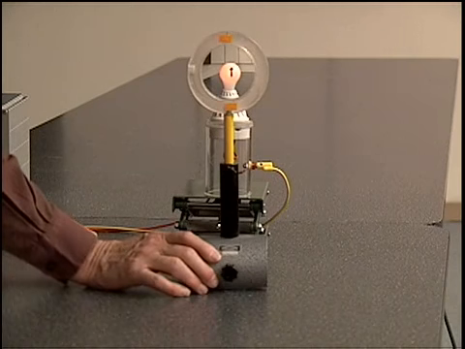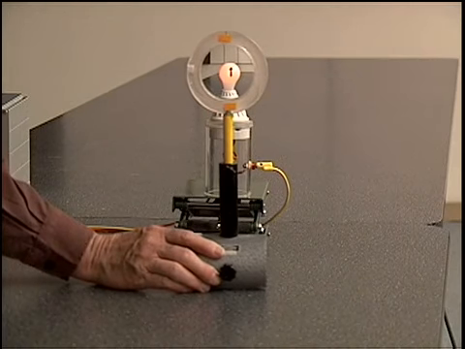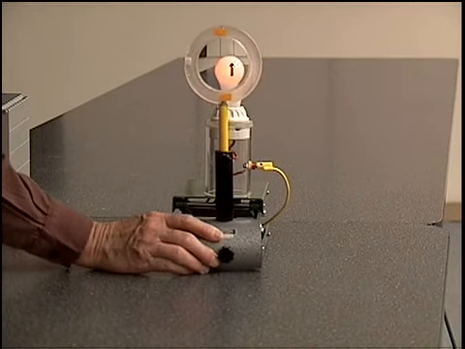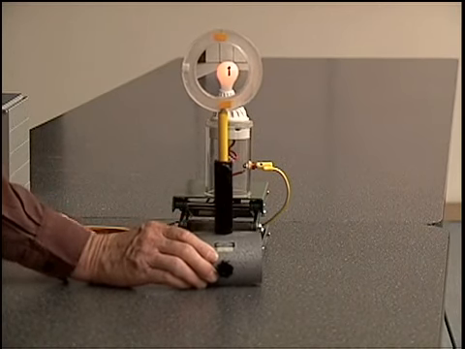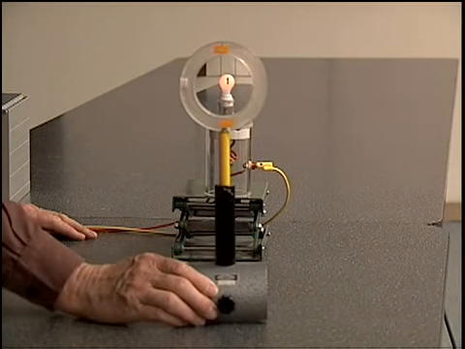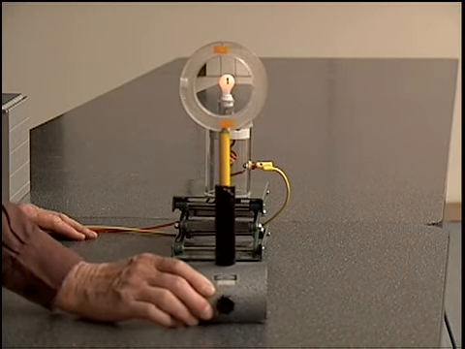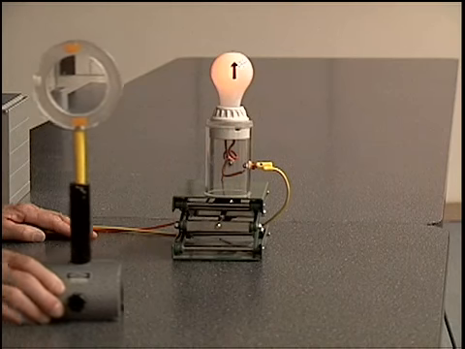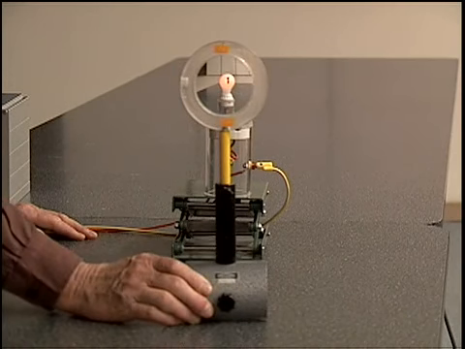Now if I change the relative distance between the object and the lens, watch what happens. As that distance shortens, the image comes closer to the lens. As the distance increases, the image moves further back. All the time remaining virtual, erect, and reduced in size. There's the object, and there is the image for the diverging lens.